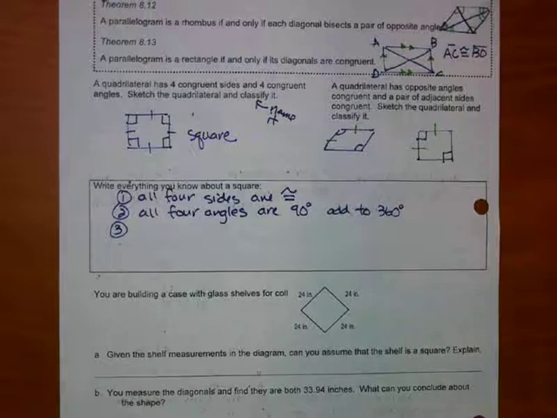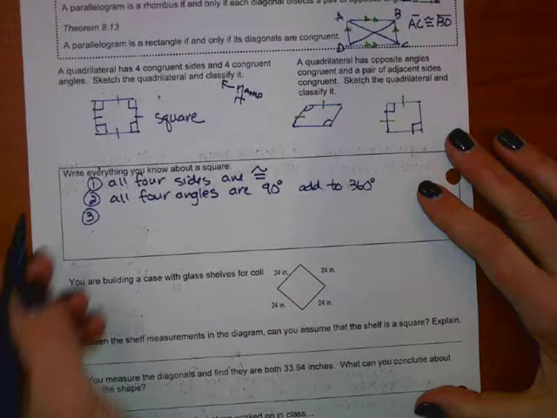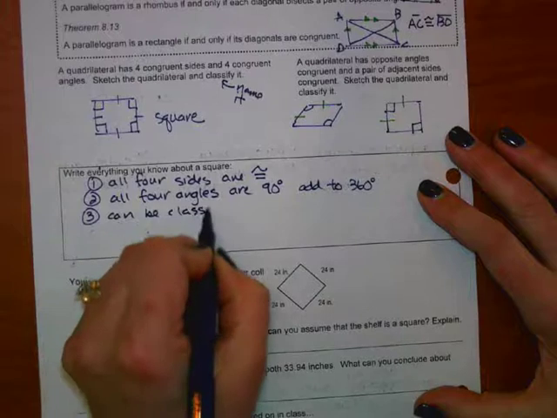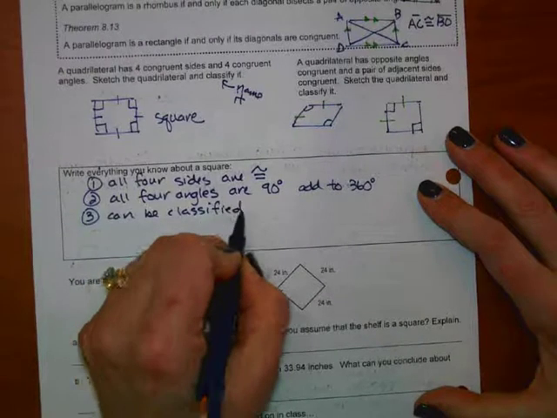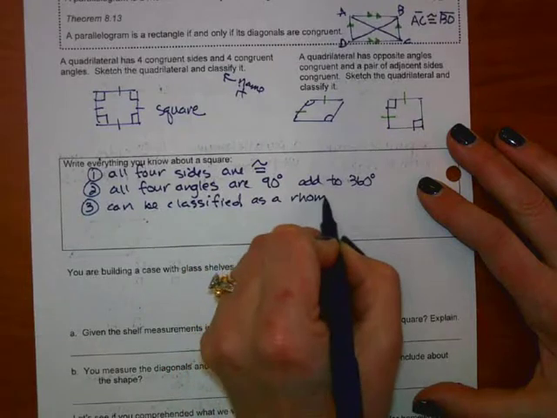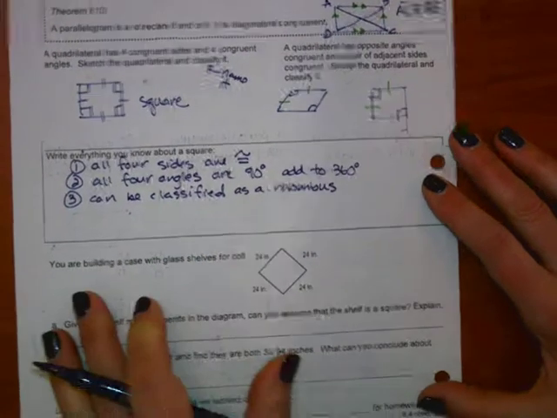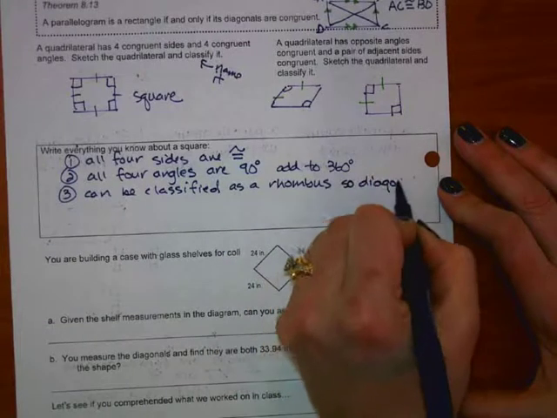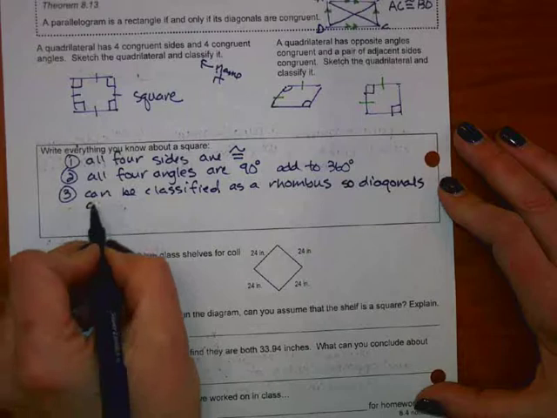Here's another one we know. Since a square can be classified as a rectangle and a rhombus, we're going to look at the diagonals here. It can be classified as a rhombus. We'll start with rhombus. So the diagonals are perpendicular.